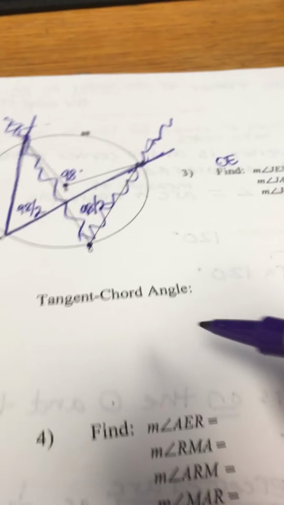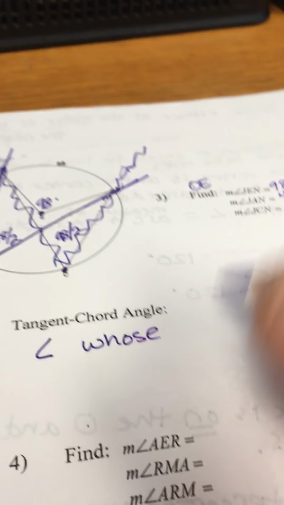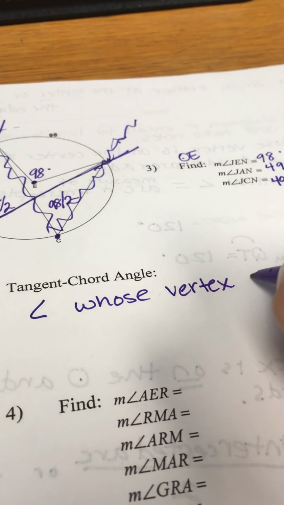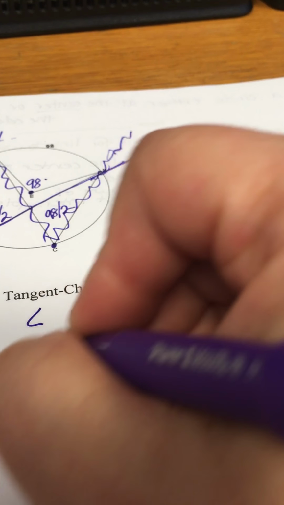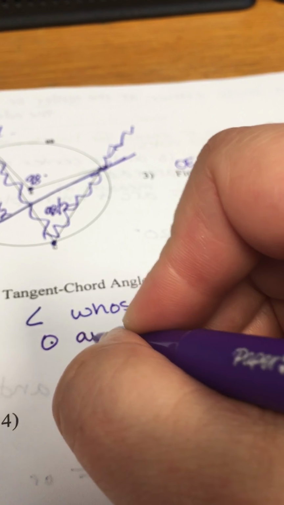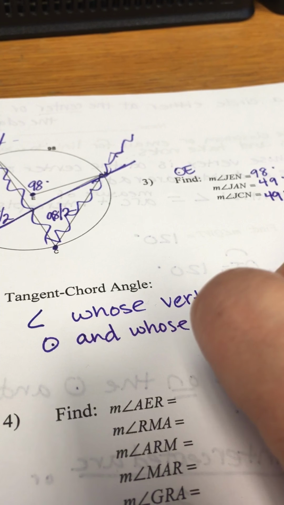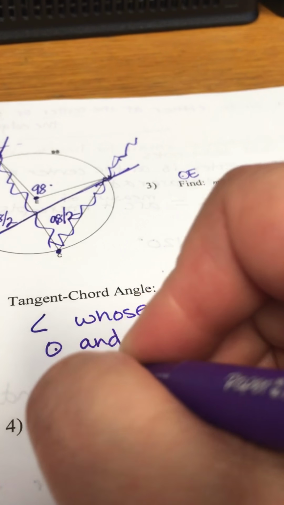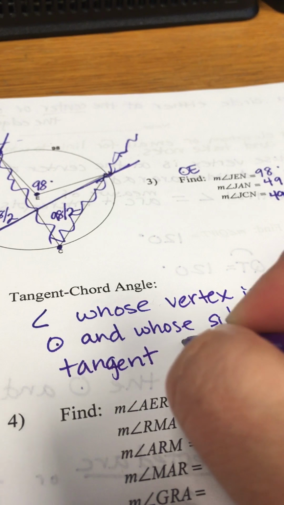All right, tangent chord is an angle whose vertex is on the circle and whose sides are a tangent, so it's either a line or a segment, and a chord.